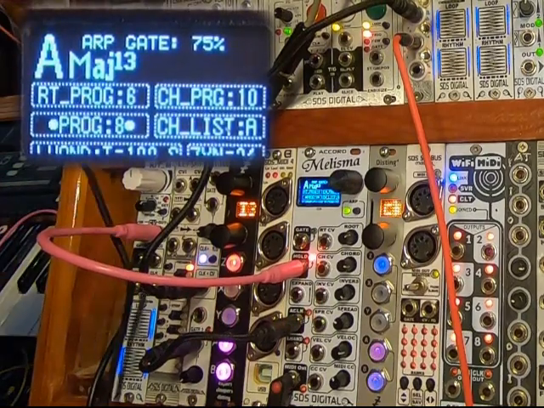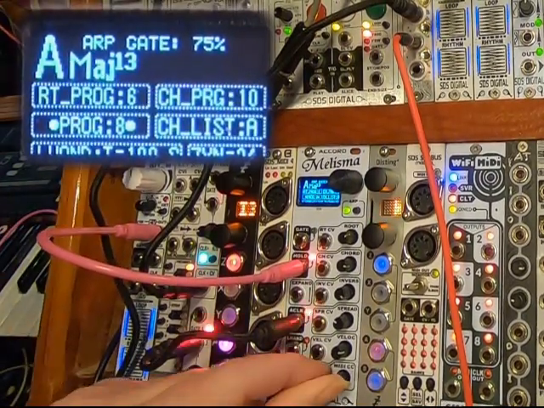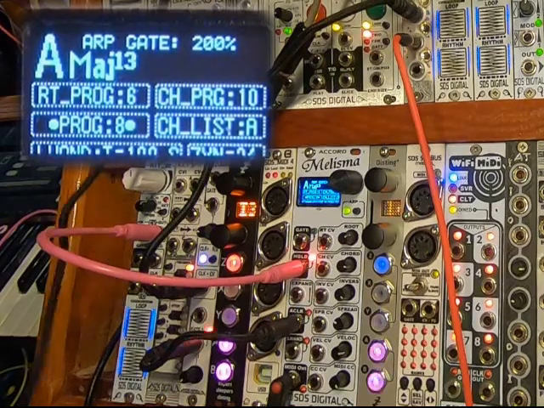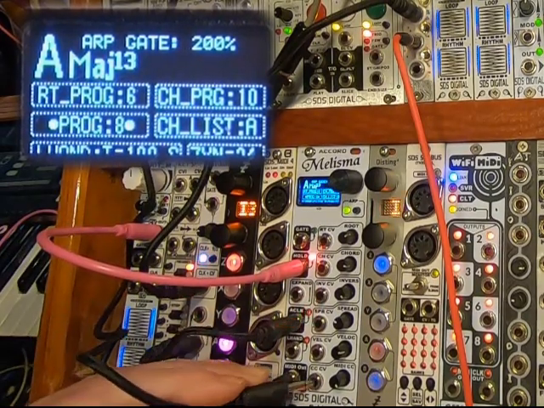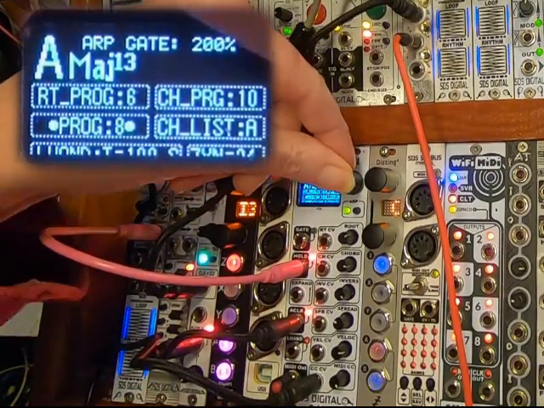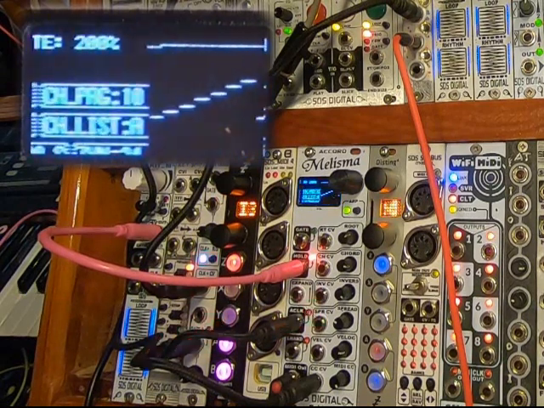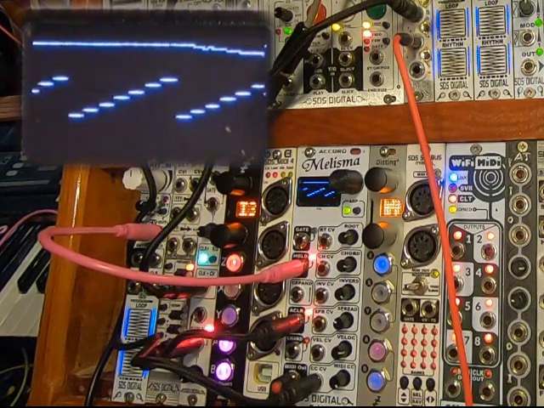As I mentioned, the ARP gate length is relative to the gate input's duration. Now I will use the same slow LFO to show both the gate length and pause as it's falling below 0 volts.